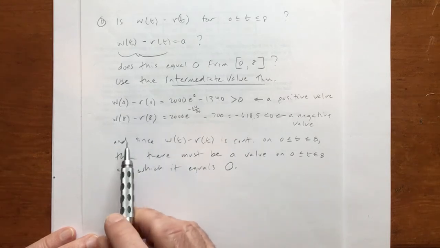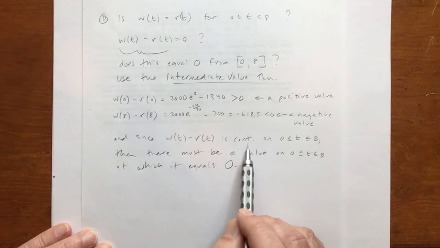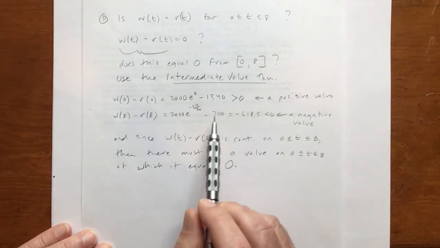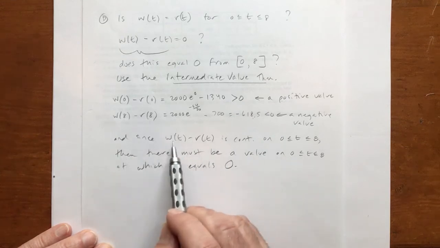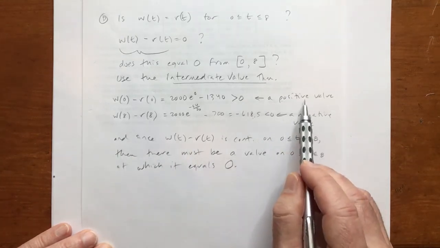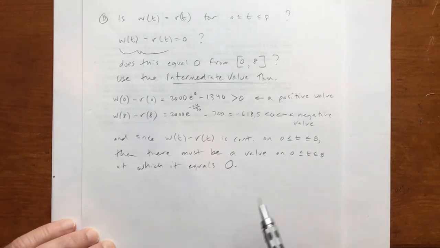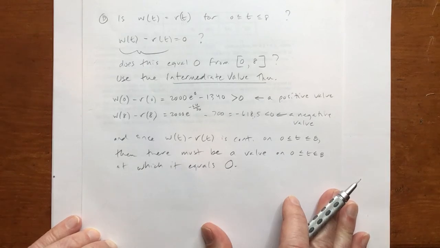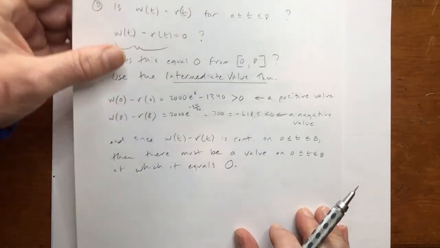And they would want you to show that you understand that you have to have a continuous function in order to be able to use the intermediate value theorem. So you would state that since this is continuous on that interval, and since we have a positive and a negative value, there must be some value at which the function equals 0, which would mean that the rates would be equal at that time.